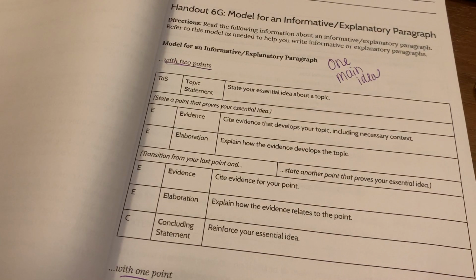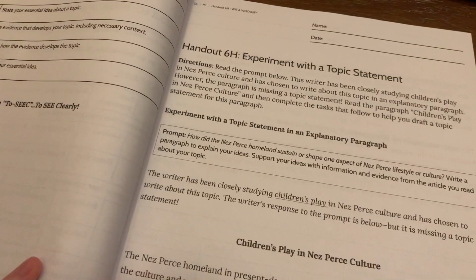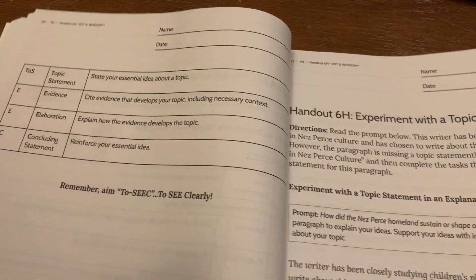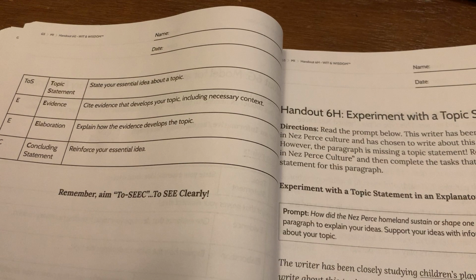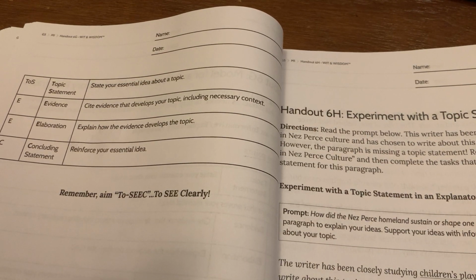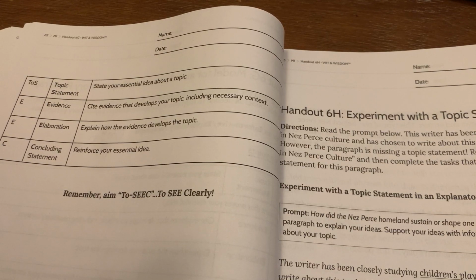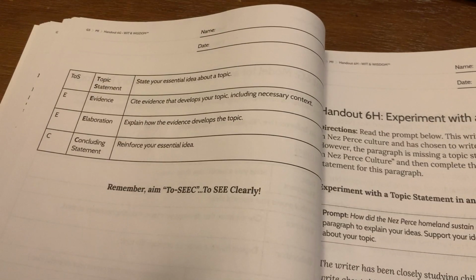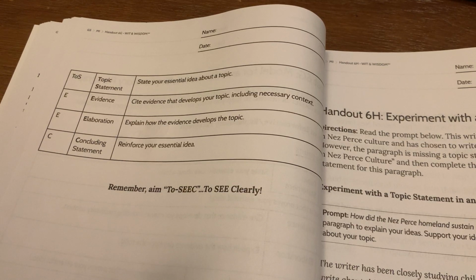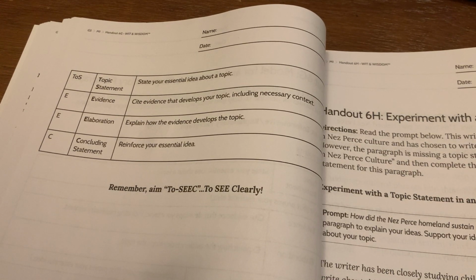All right, so let's take a look at this with 1 point. If I have 1 point, I just want to talk about how dessert is delicious. And for evidence, I'm just going to cite some research about what percent of people think dessert's their favorite type of food. And then I'm going to elaborate on that more, saying more about how dessert is delicious. And then I'm just going to write a concluding statement that reinforces my main idea that dessert is delicious.